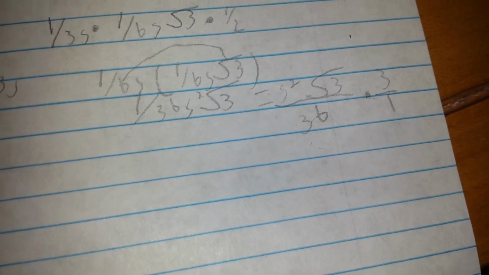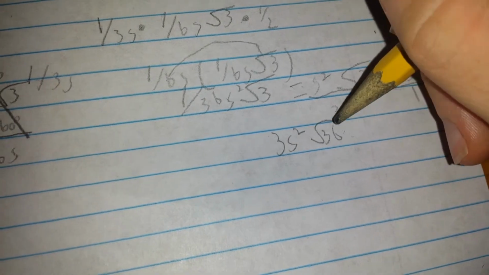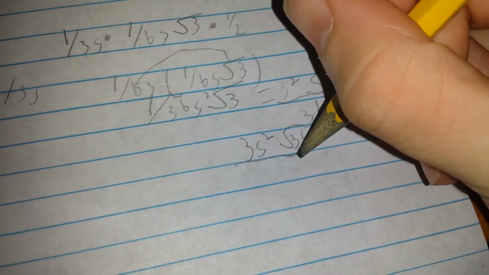But since that's not something that you usually do, 1 second, let me write 3s squared times the square root of 3 over 36, sorry, okay, hang on, let me fix that.